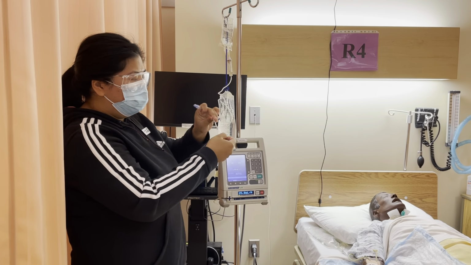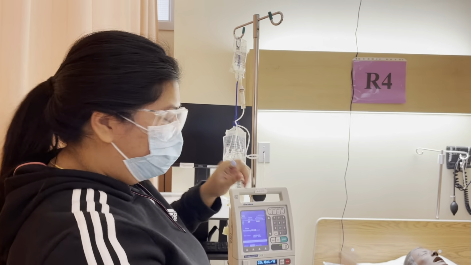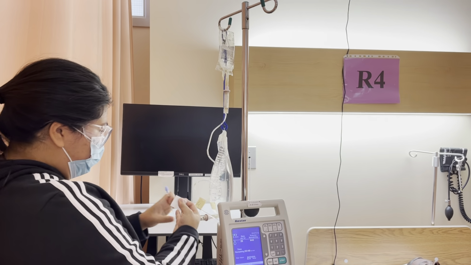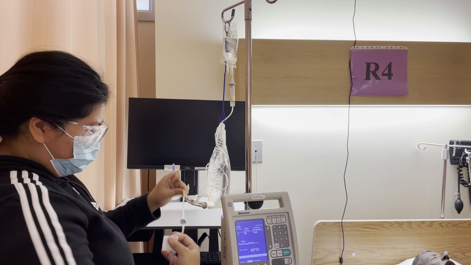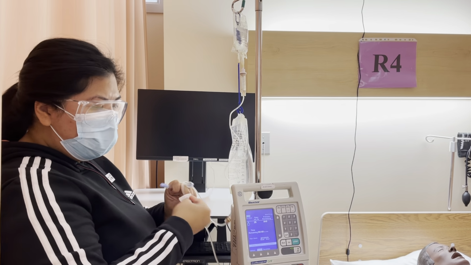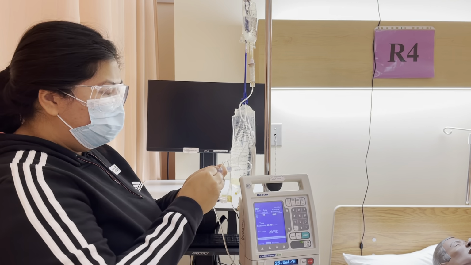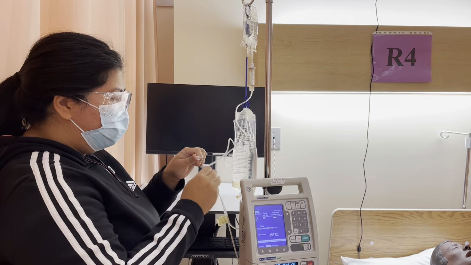We want to connect to the port that's above the pump. That way it can be regulated by the pump. It is an antibiotic, and the time and frequency we're giving it is now. So we'll give it a swab for 30, let it dry for 15. We'll connect our secondary tubing.